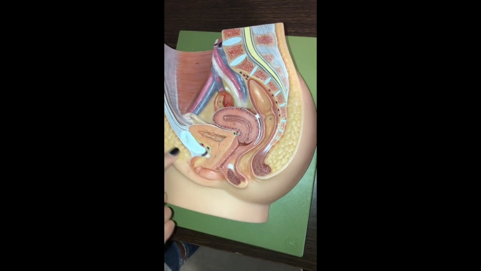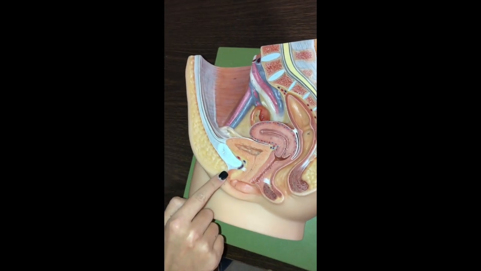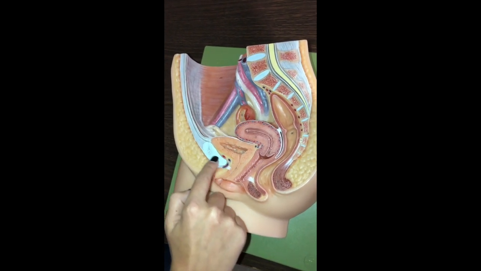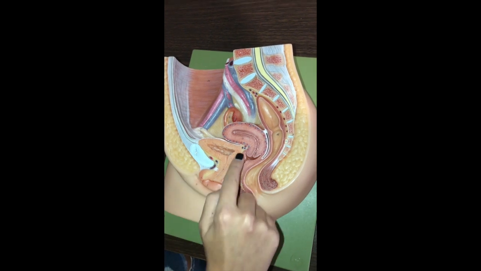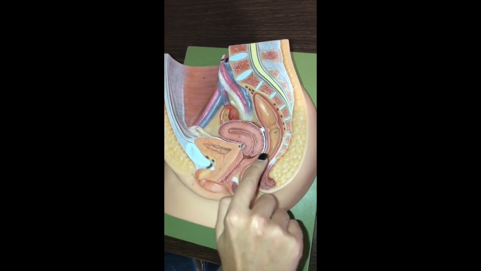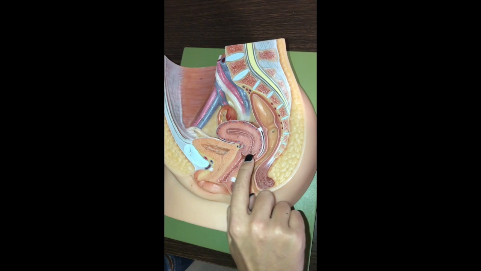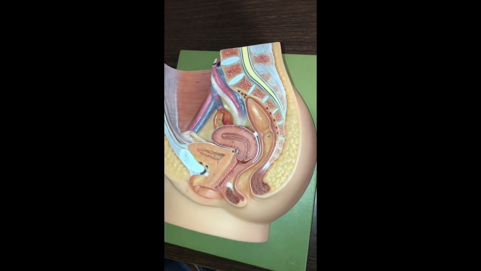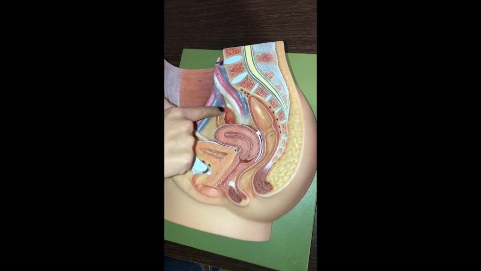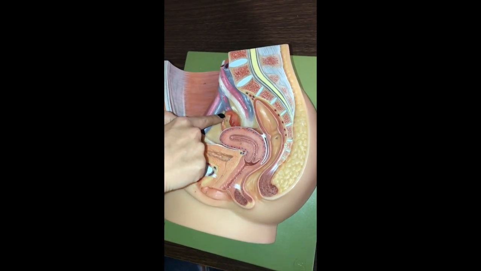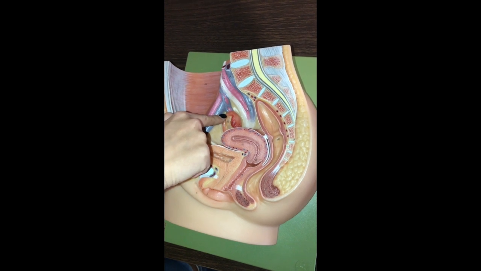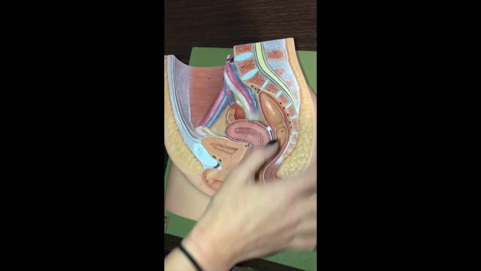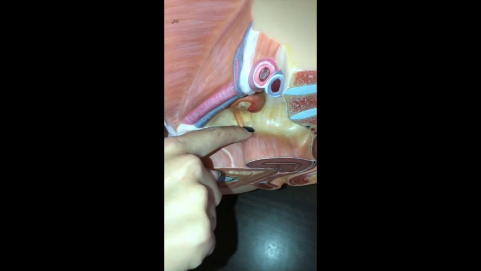And then the mons pubis is right here, the clitoris is right here, and the pubic symphysis is right there. Then we have the anterior fornix, the posterior fornix, and somewhere through here is the lateral fornix. Then we have the fallopian tube right here, and the fimbriae right here, and the ovarian ligament is right there.